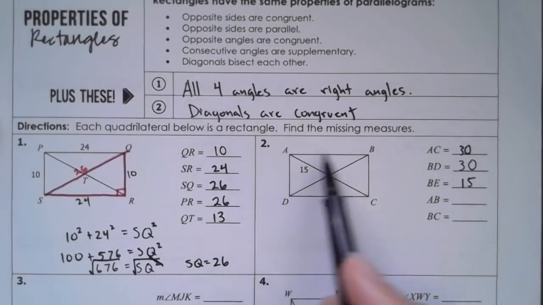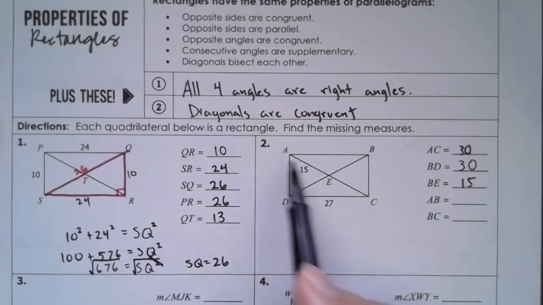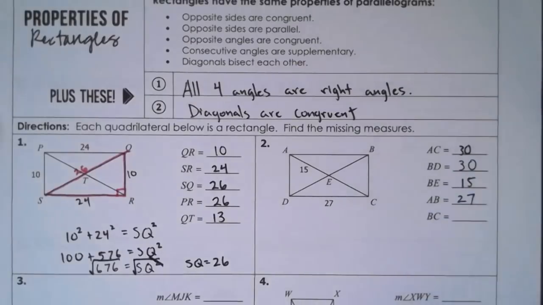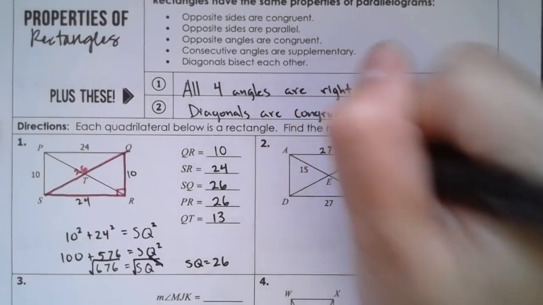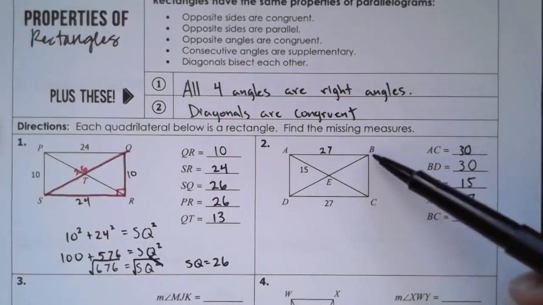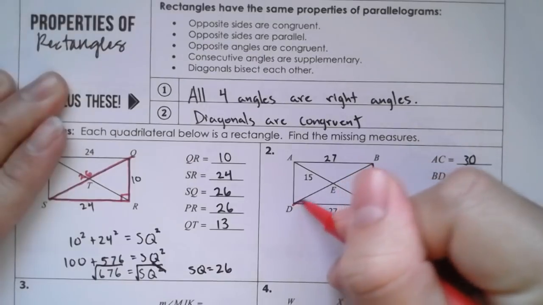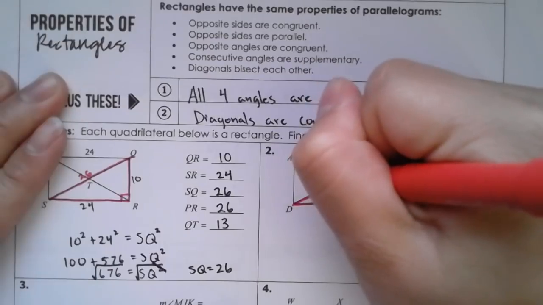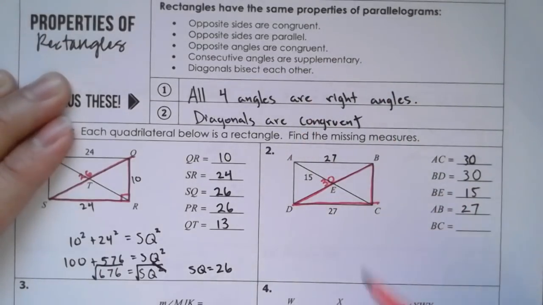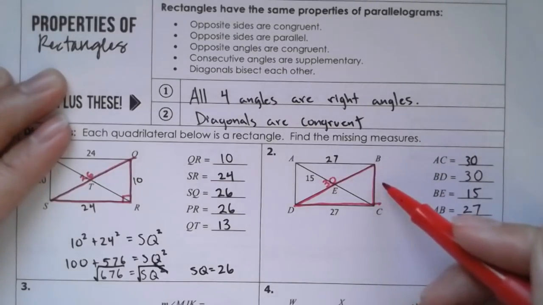AB is the top length here of the rectangle, the bottom is 27, so the top one is also 27. And then BC, that would be this side here. How would I go about finding this length? Let me trace it again in red. We're going to be using the Pythagorean theorem again, and I'm going to write 30 here because we know that BD is 30. So I'm going to use the Pythagorean theorem to find this missing length BC.